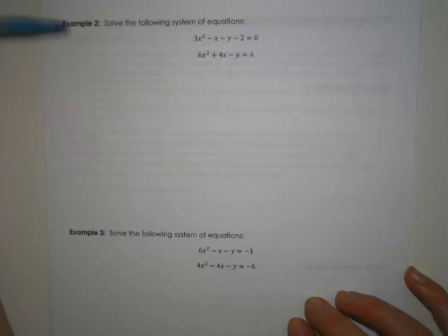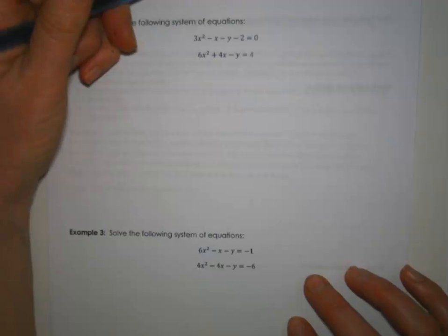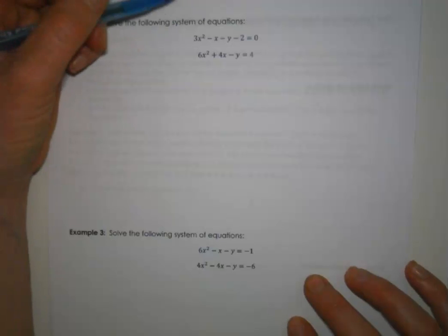Okay. So in this first one, I'll solve these two examples, one using substitution and one using elimination. So we'll start with the option of using elimination for this one.